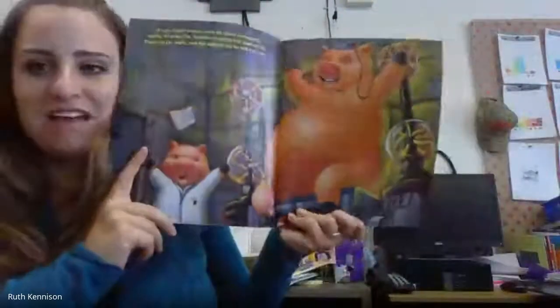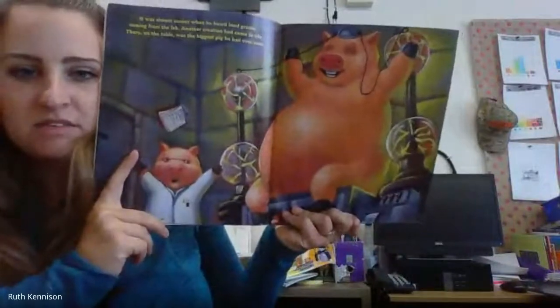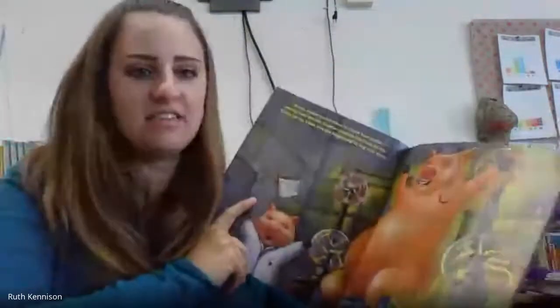Oh my gosh. Do you guys see how big that pig is? I guess his experiment must have worked. I know that big pigs are called hogs.